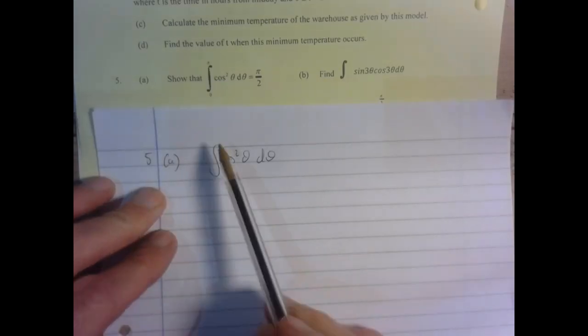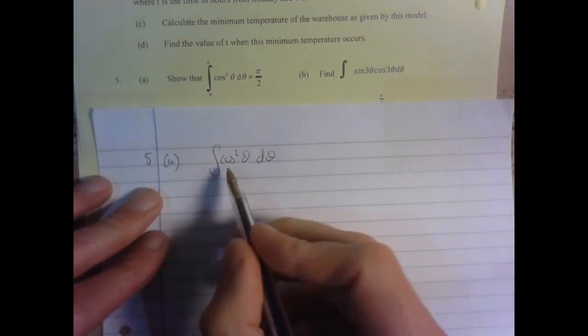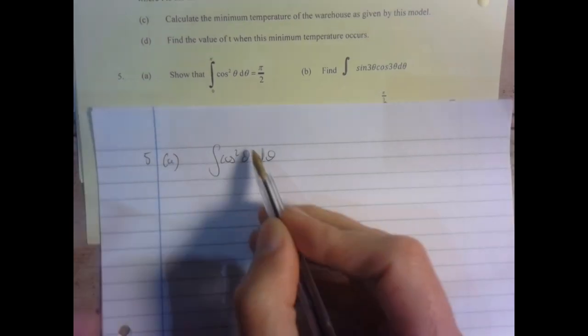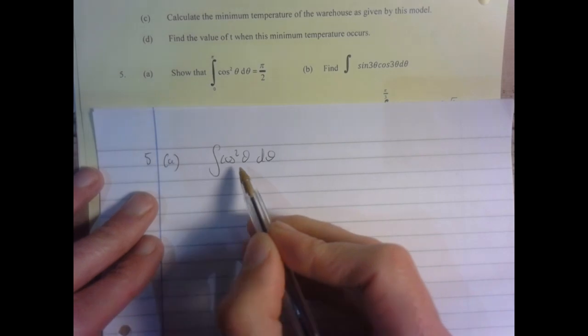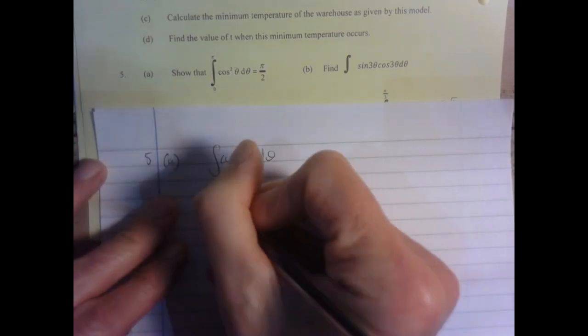Question 5a, so we're asked to do the integral between pi and 0 of cos squared theta d theta and show that it's equal to pi over 2. So I know it's cos squared theta, and I know this is a tricky thing to integrate, so I'm going to look at my double angle expansions and see if I can make this into something simpler.